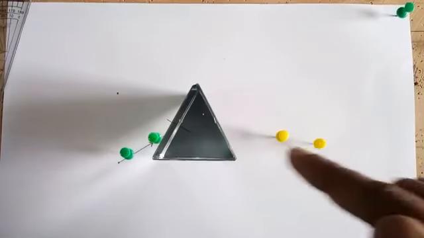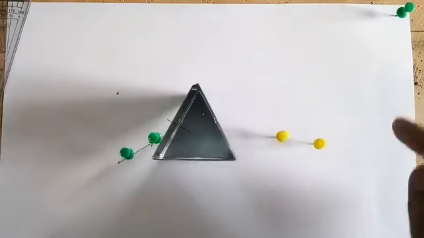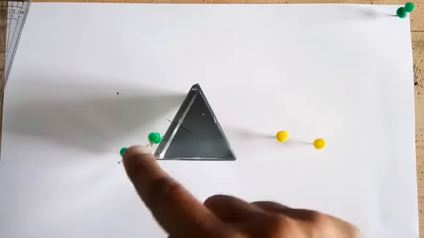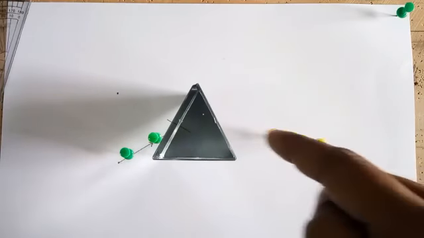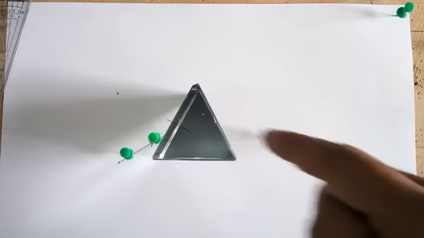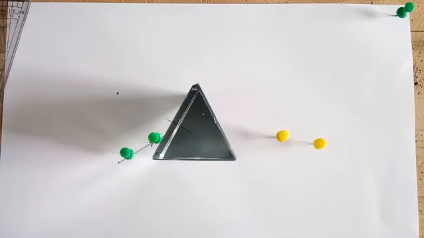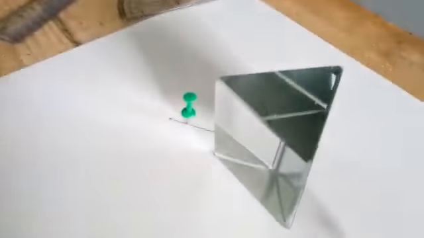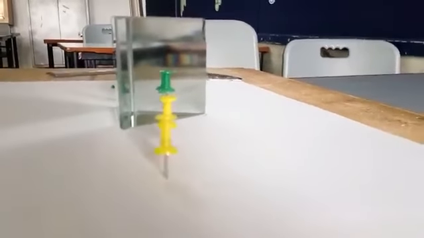Okay, so now these 2 pins, when I was looking at them from this side, because this is the emergent ray which is coming to my eye, I would be seeing these 2 pins in this line, and now these 2 pins I have attached in such a way that all these 4 pins are visible in a straight line. Let's see it. If you watch these 2 green colored pins, they are visible over here, right? And now you can see that all 4 pins are appearing in a straight line.